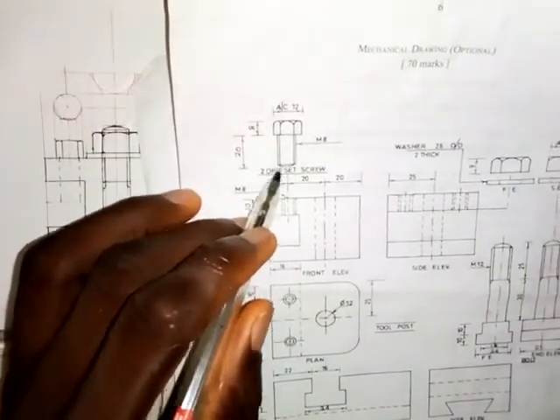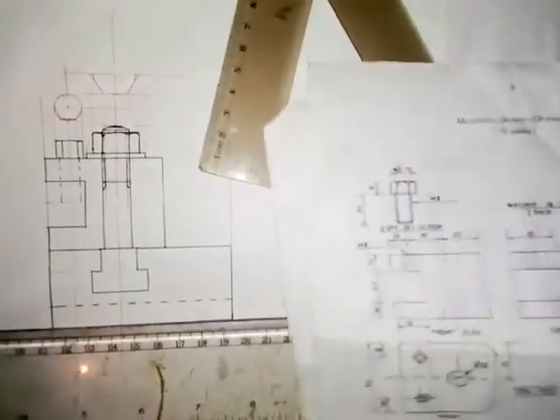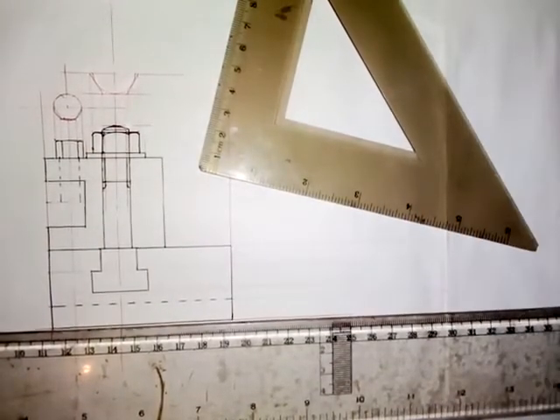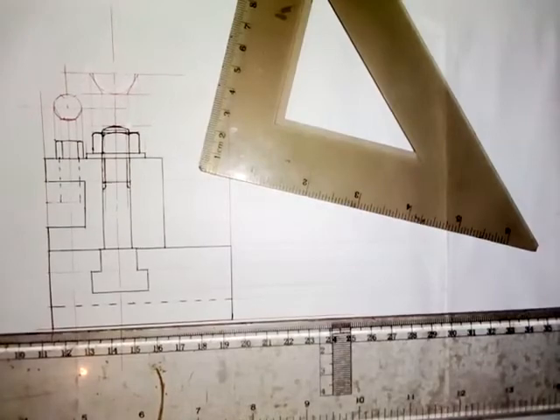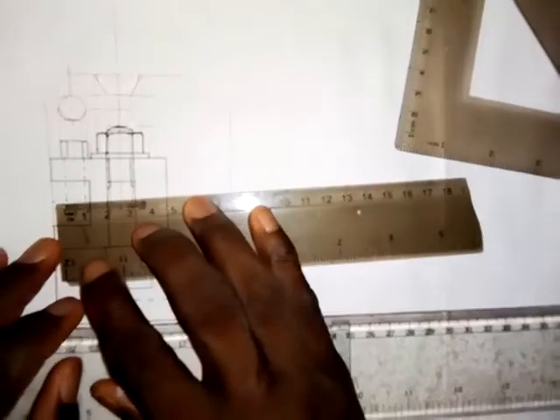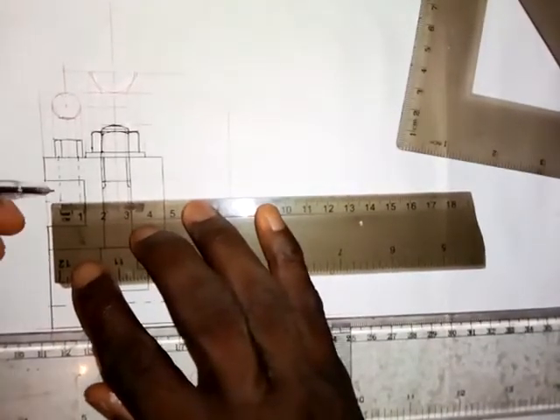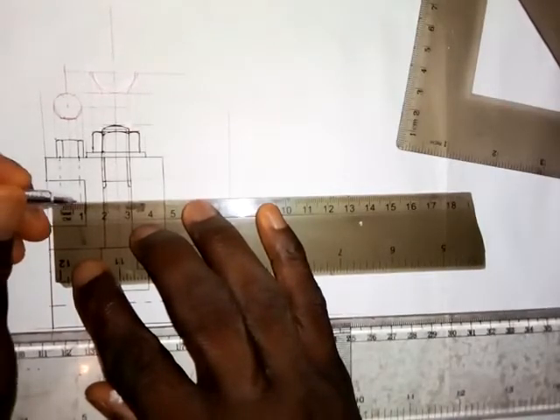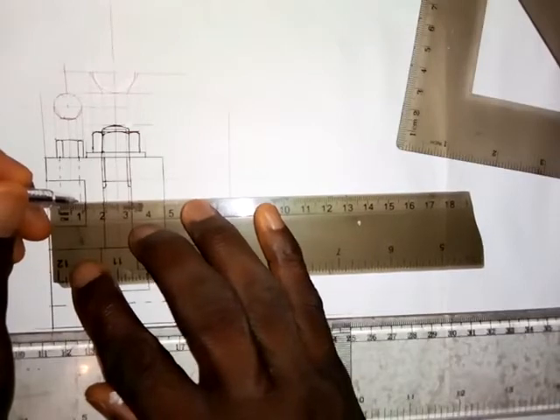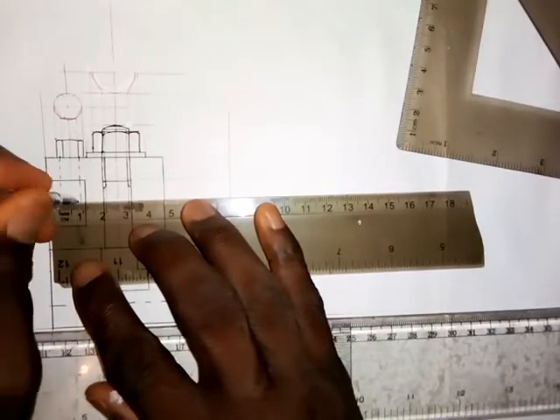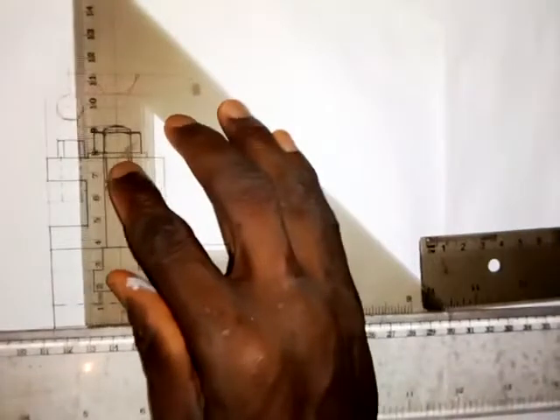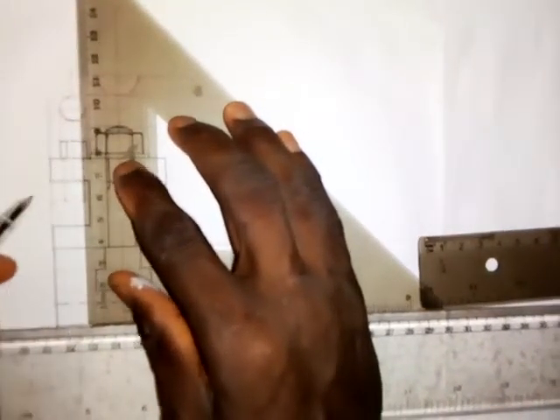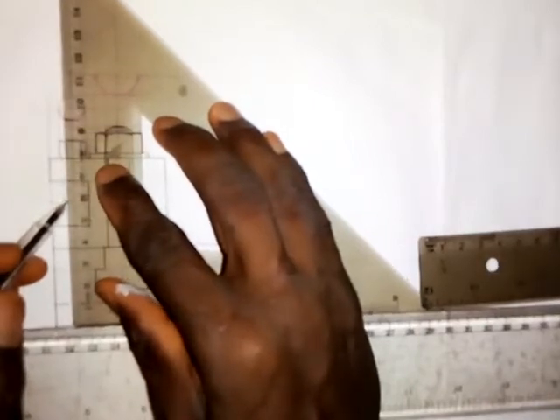So I'm going to bring out this shape here. So what I just need to do is that I'll take a measurement of 1 millimeter inward, and here also 1 millimeter inward, and I will draw a vertical line. Here also I will draw a vertical line.